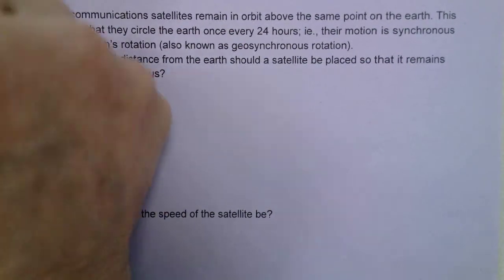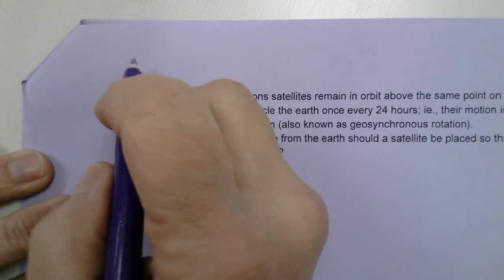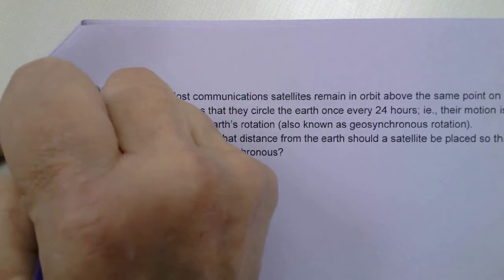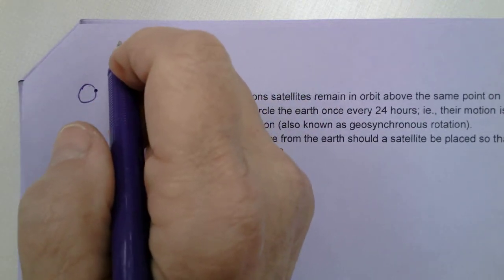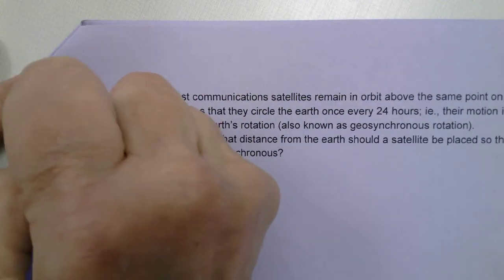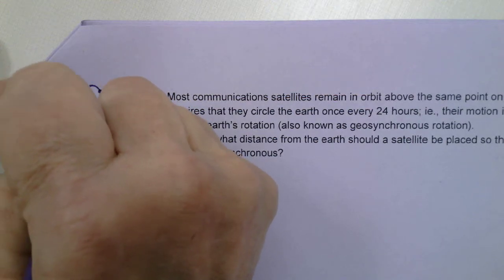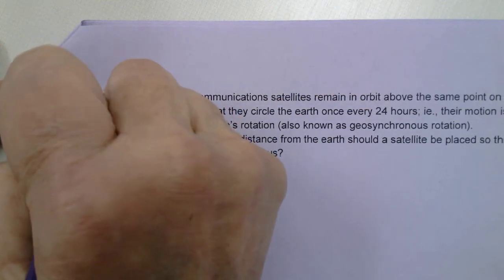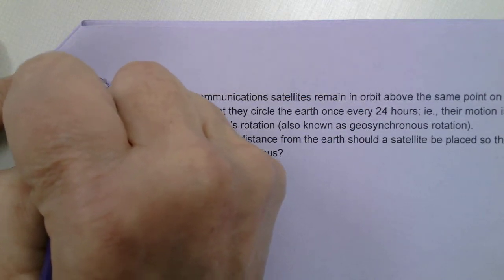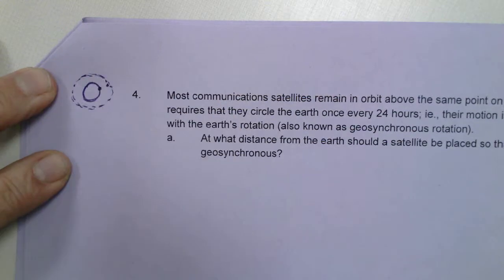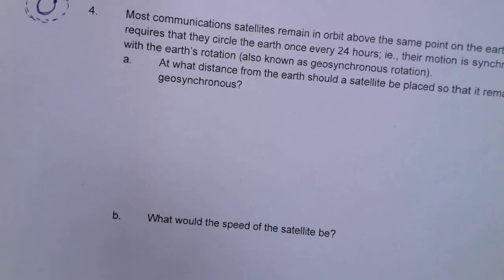So this is what I mean. Let's say that I have the Earth, I'll move it up here so I have more room. Let's say that I have the Earth right here, and London is right here, and we're looking down from the top. So London is right here, and as it goes around, if there is a satellite above London, then the satellite has to go around and keep pace with the rotation of the Earth. So it stays above London the whole time. It is rotating at the same angular velocity as the Earth is.